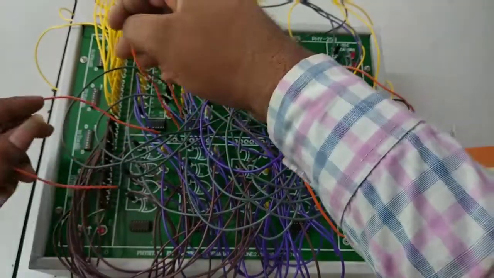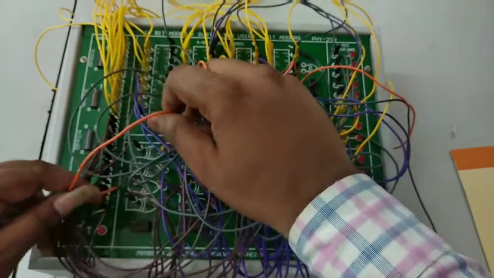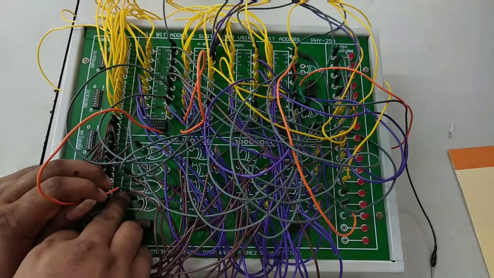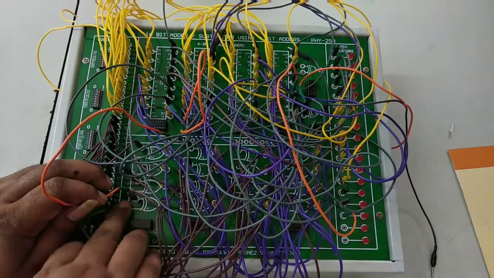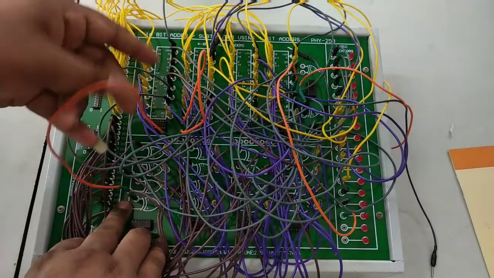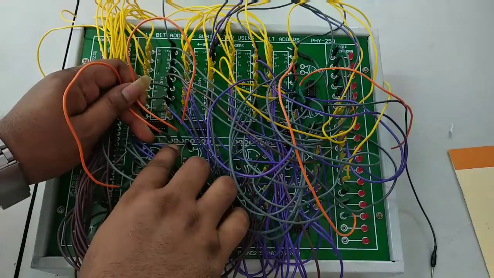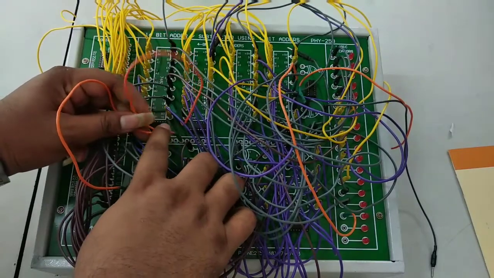So we take one patch cord from the C-in to the low level, and one of the XOR gate inputs, that is common to all XOR gates, is also connected to the low level. So these two patch cords are given to the low level for performing adder operation.